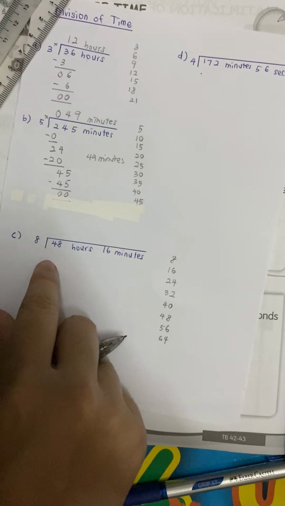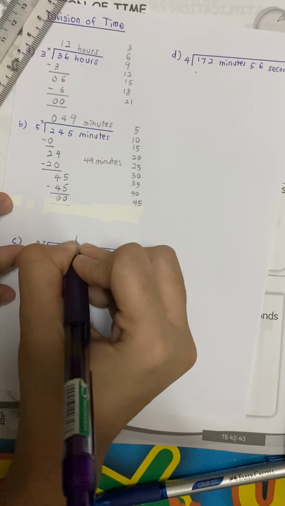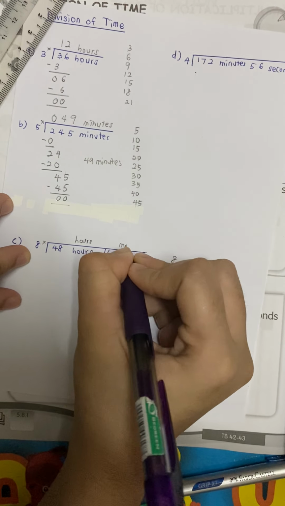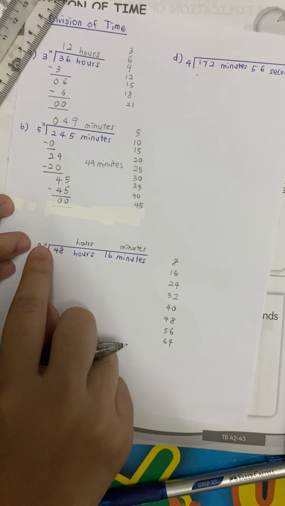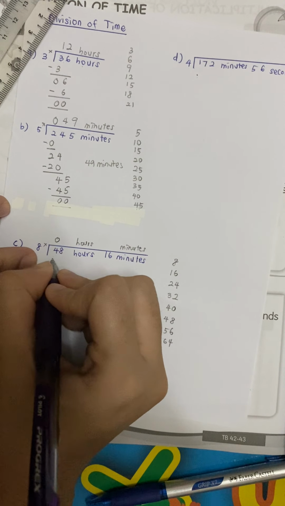Alright, let's start with the first one. Let's write the units of time first. Minutes. Let's start with this one. 0, we put 0 here.